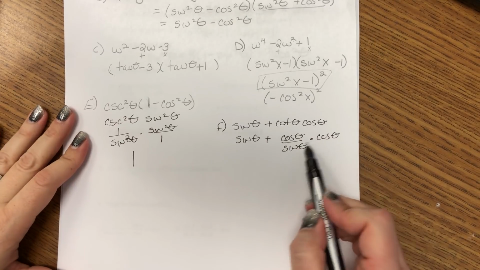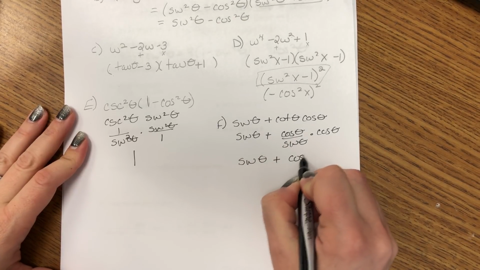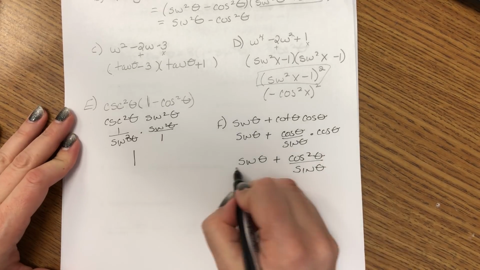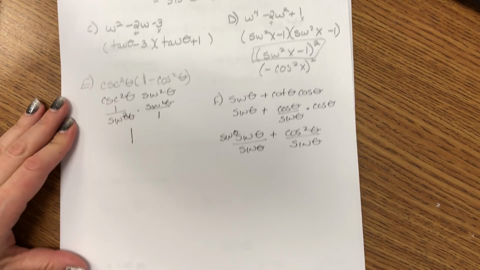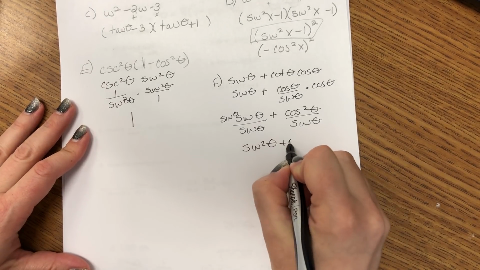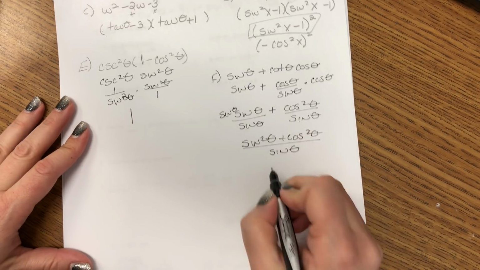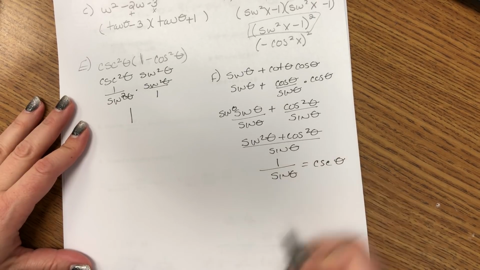And then combining this fraction, that's cosine squared divided by sine. Then I'm going to get a common denominator to add them together. So my numerator becomes sine squared plus cosine squared, which is 1 over sine. That is cosecant of theta.